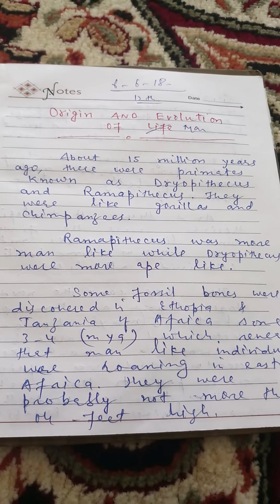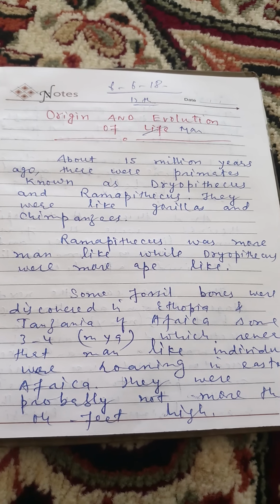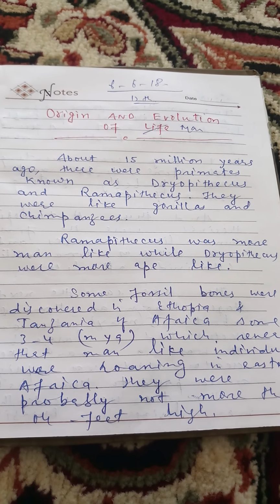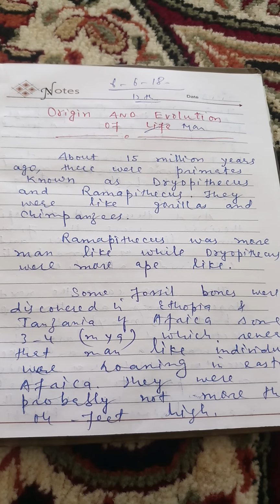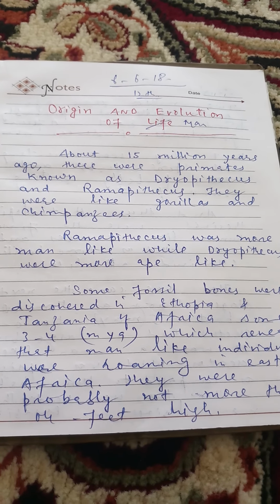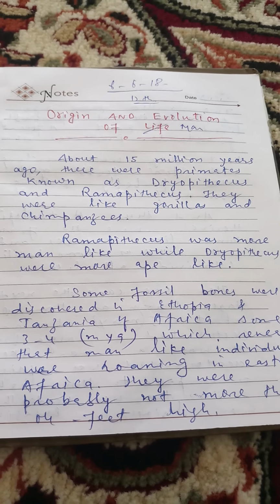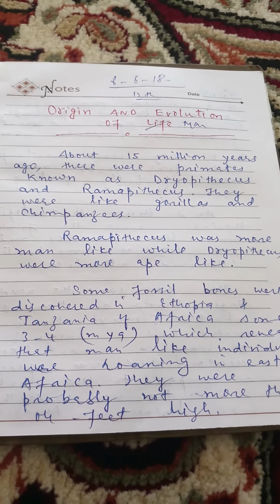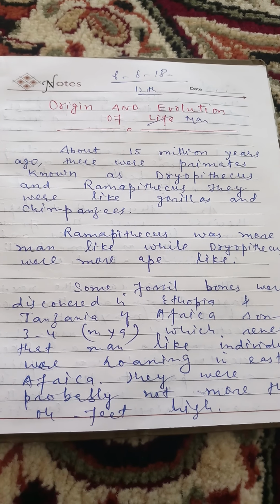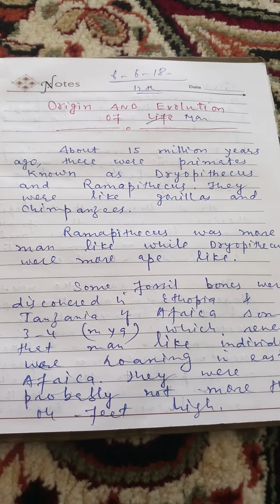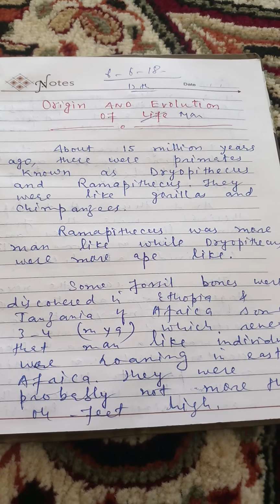Ramapithecus was more man-like, while Dryopithecus were more ape-like. The first primates were Dryopithecus, and they were more ape-like. And then the next generation was Ramapithecus. They were not more ape-like, but more man-like.